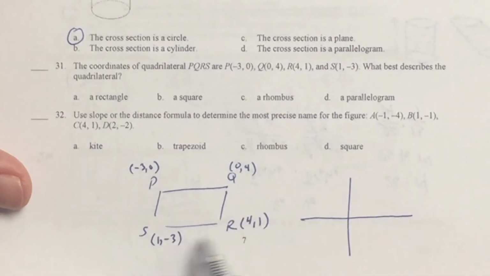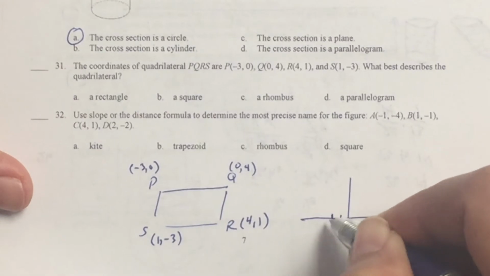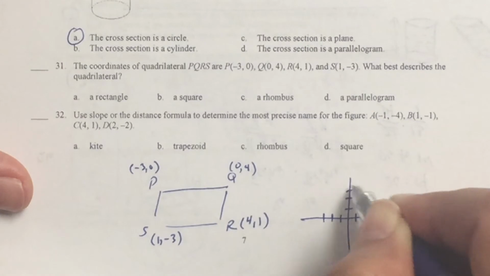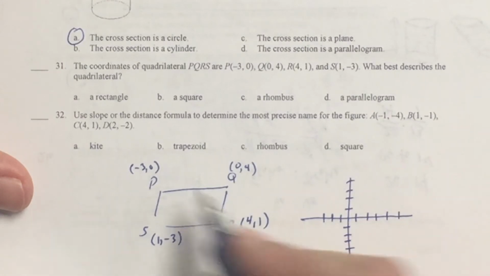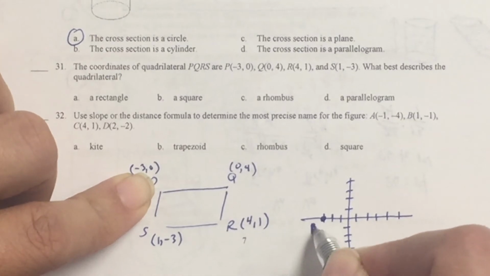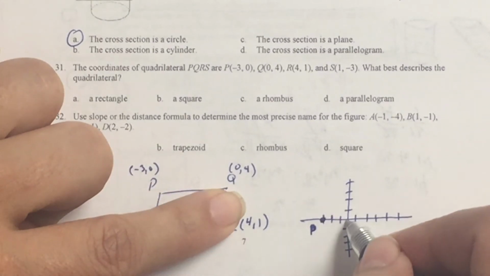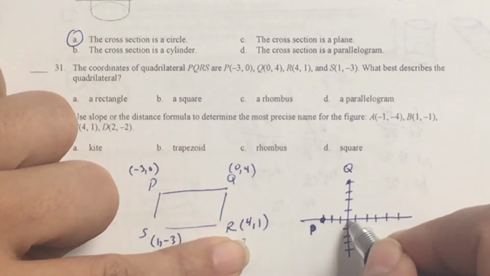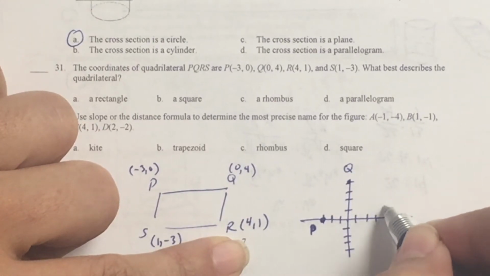Lowest X is -3, so 1, 2, 3, and you're going to try and make it as even as possible. All right, so -3, 0, that's P. Q is 0, 4: 0, 1, 2, 3, 4. R is 4, 1: 1, 2, 3, 4, 1.